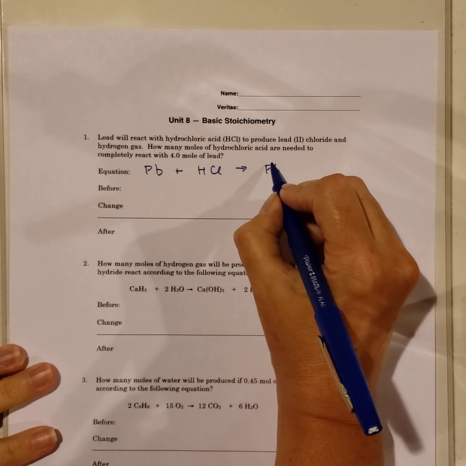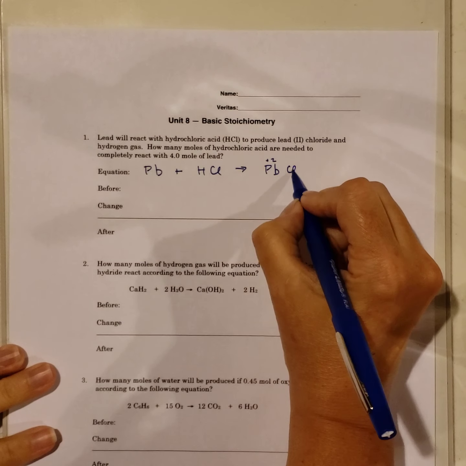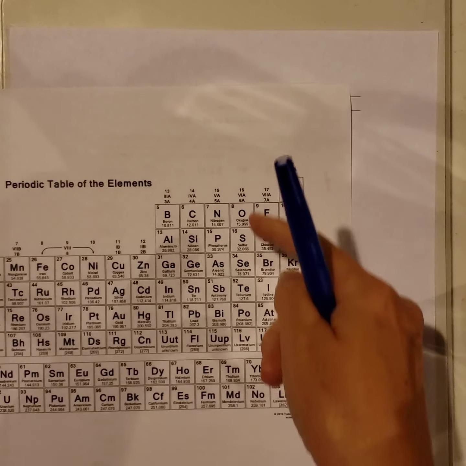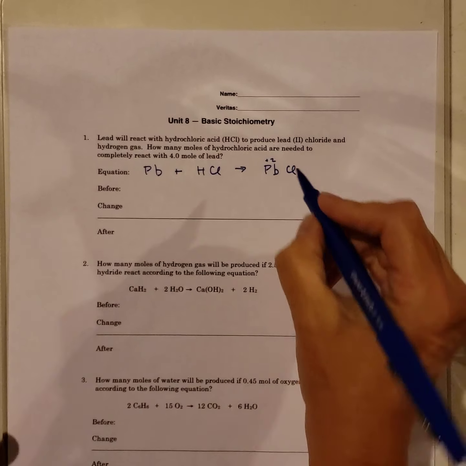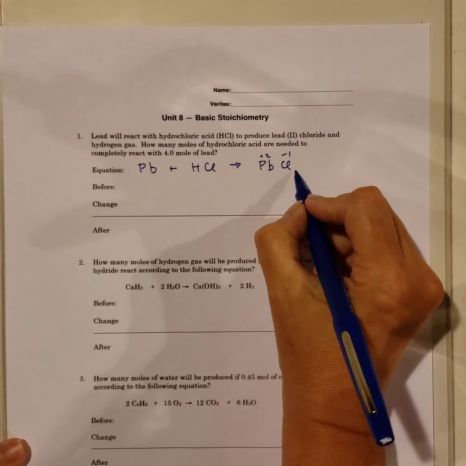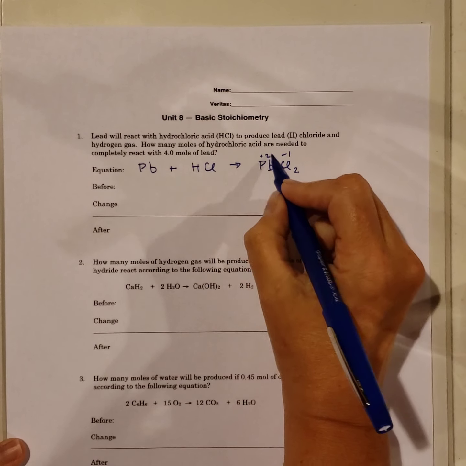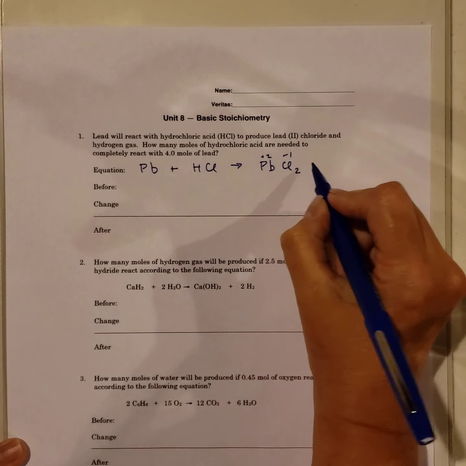So lead 2 has a +2 charge. And chlorine is Cl. If we look at our periodic table, chlorine is here. It has a -1 charge. So in order for this bond to be balanced, this is PbCl2. We need 2 negatives to balance out with the 2 positives.